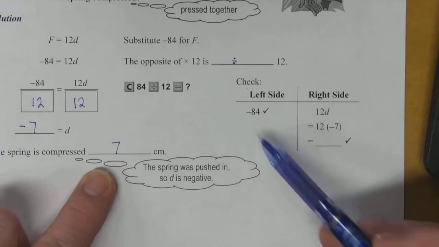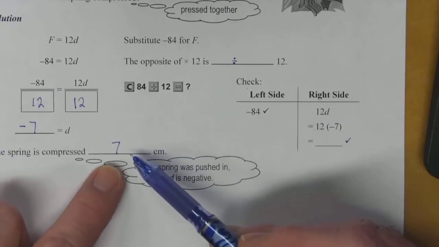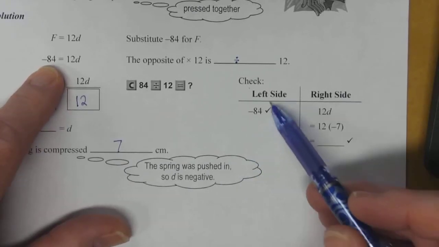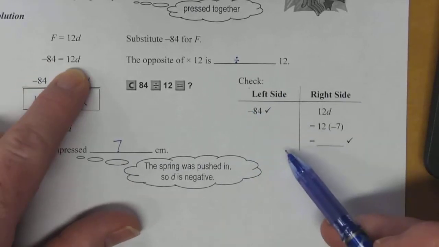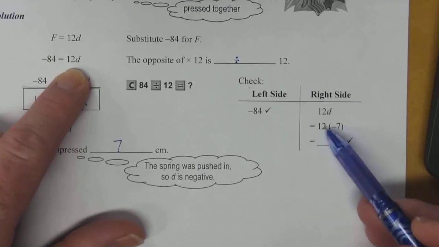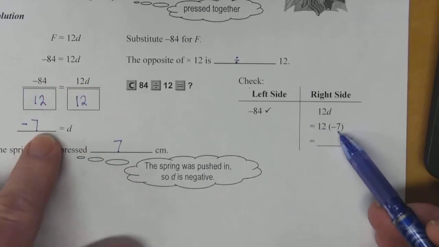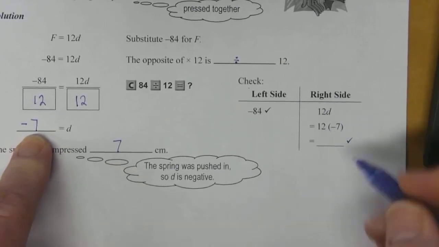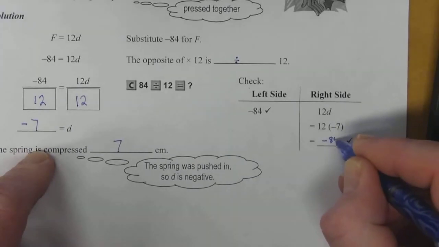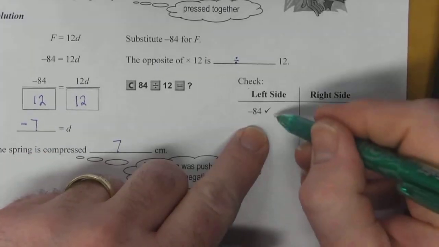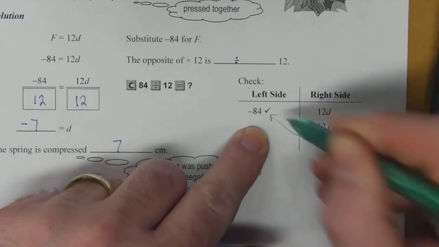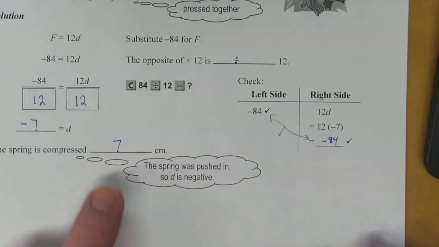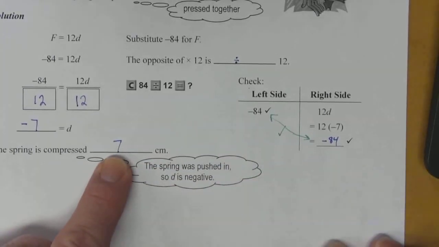But now we need to do a check. We've figured out that it's been compressed 7 centimeters. Let's do a check. Go back to the original equation. Negative 84 is your left side, so that half is done. 12D is on your right-hand side. That's 12 times, and we'll substitute in negative 7, because that's what we calculated was negative 7. So we'll put that in for D. 12 times negative 7 is negative 84. Left side, right side, they match, so we're good. We have confirmed that the math that we did is correct, and the spring was compressed 7 centimeters.